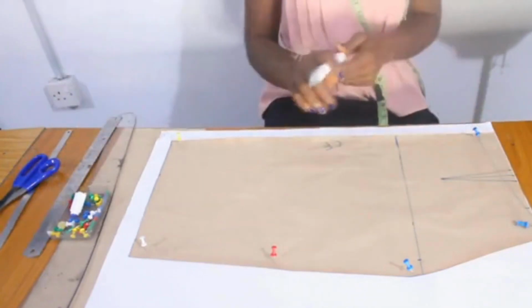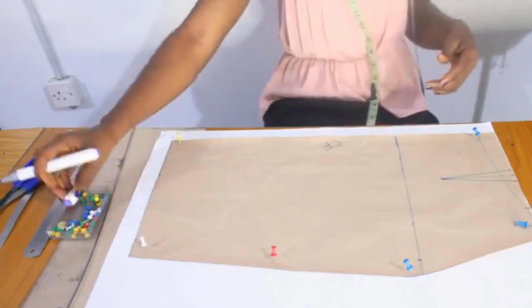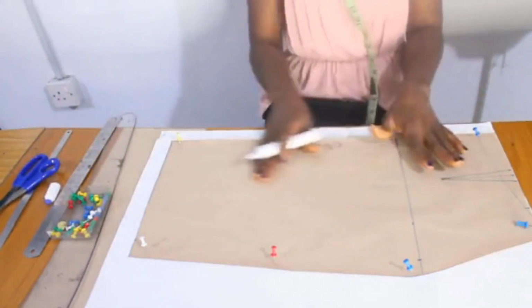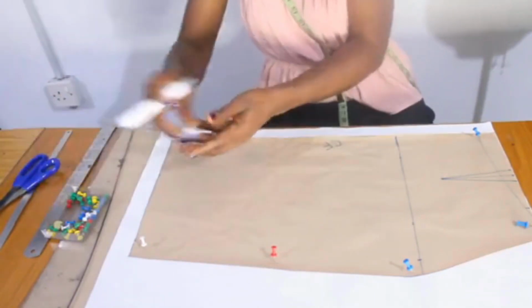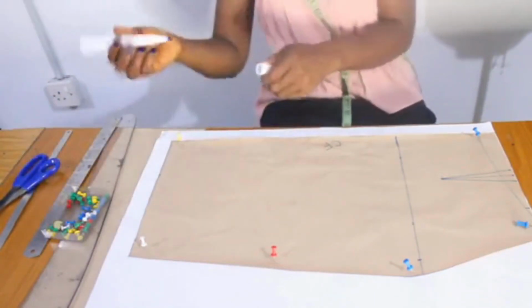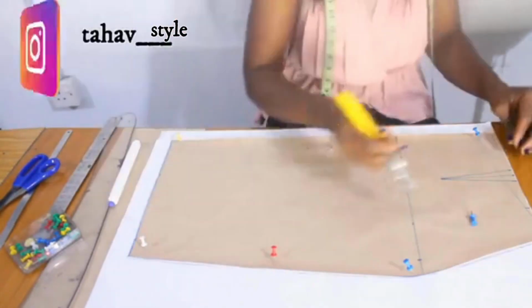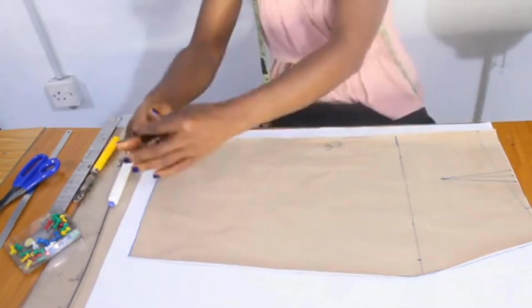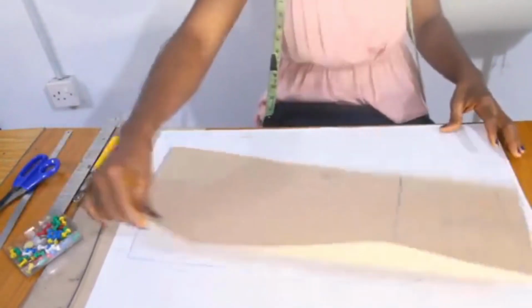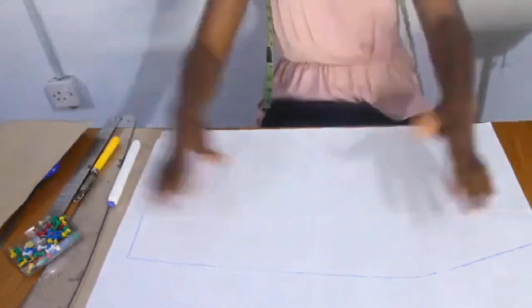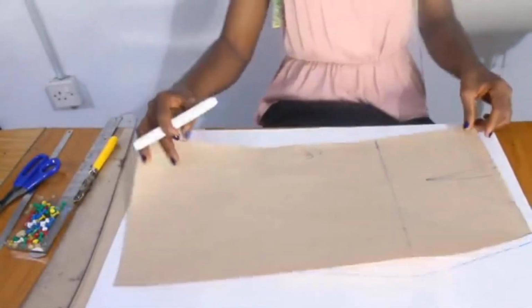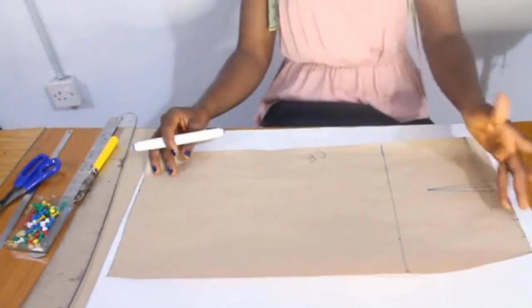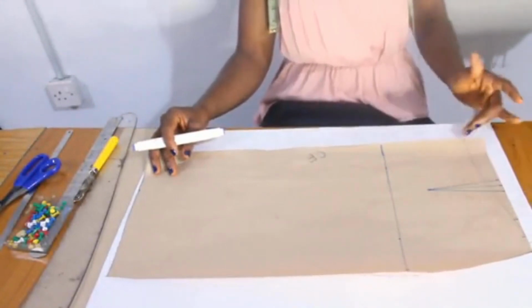So we have that. For the back, what you're going to do is use your tracing wheel to trace it out. So we have the 1/2 inch. You just trace out the back pattern. So with that, we have the back piece for the skirt. Now when you're ready to place it on your fabric, you just cut out this curve for the waist, and that's all you need to work with.